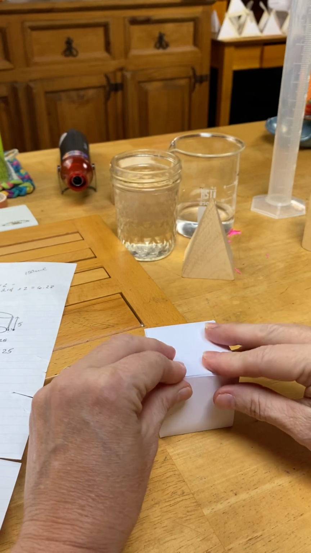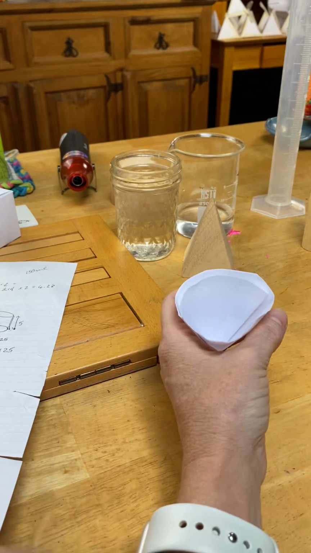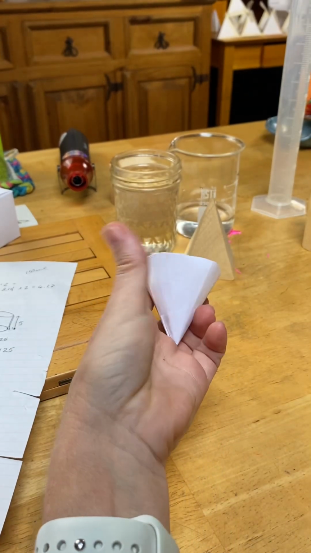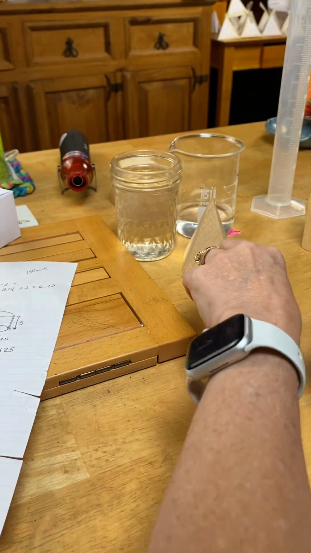Okay, then we went into the relationship between a cone, this is wet from our demonstrations, a sphere, and the cylinder.